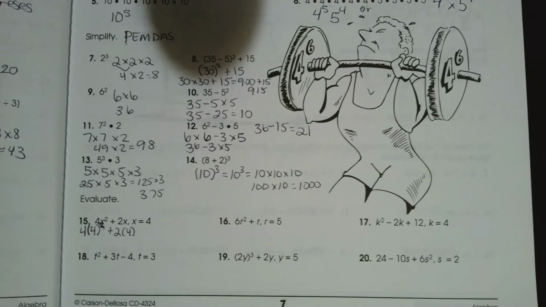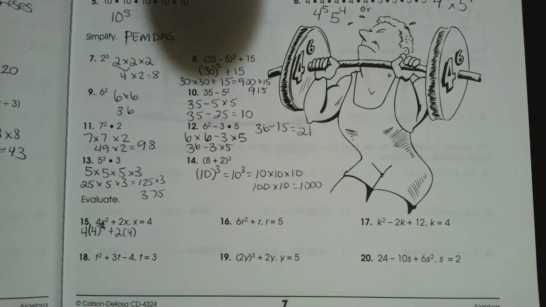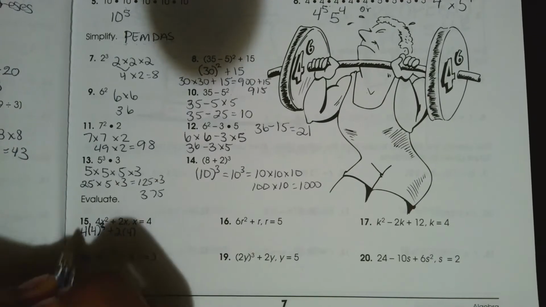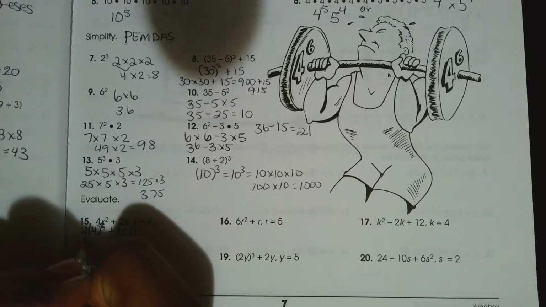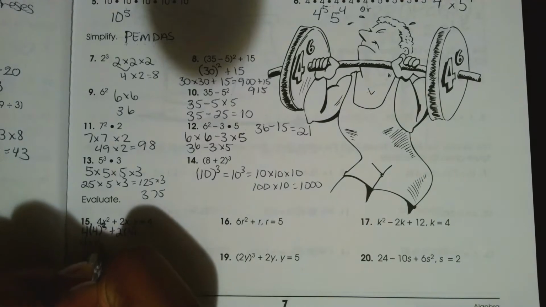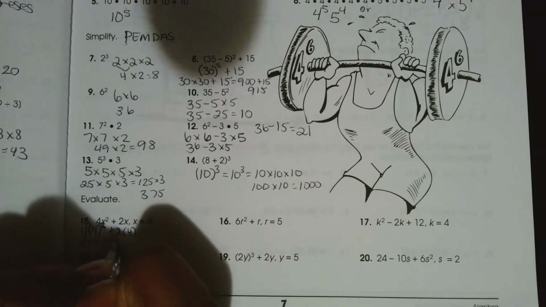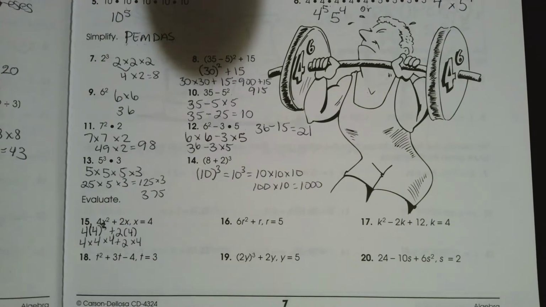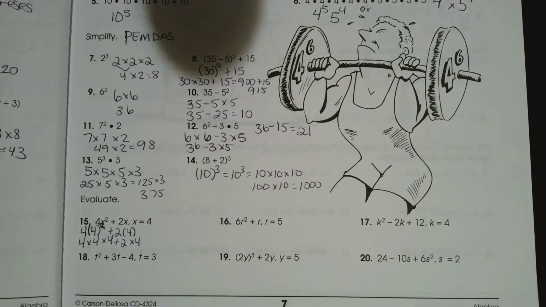Okay, so we want to go ahead and get rid of our exponent and our parentheses. So this is just saying 4 times 4 times 4 plus 2 times 4. Okay, that's all that is saying.